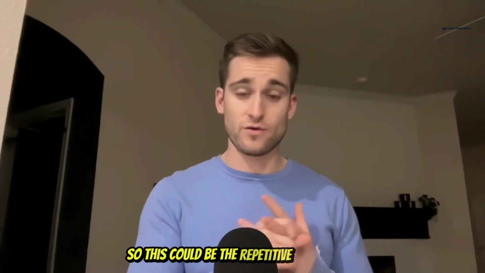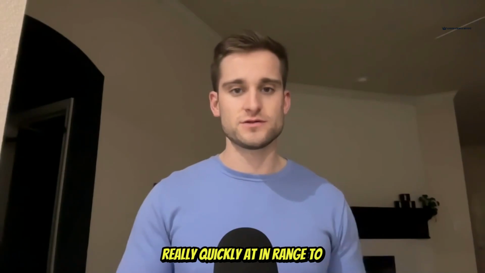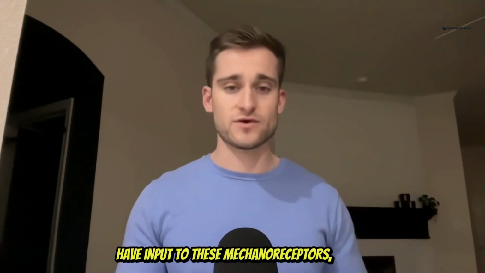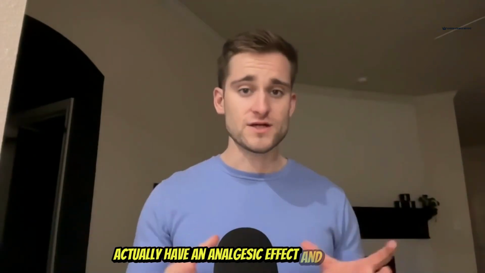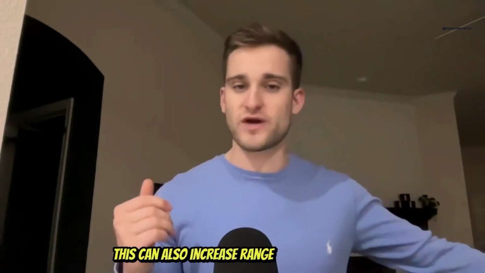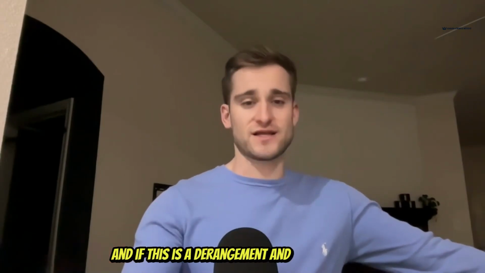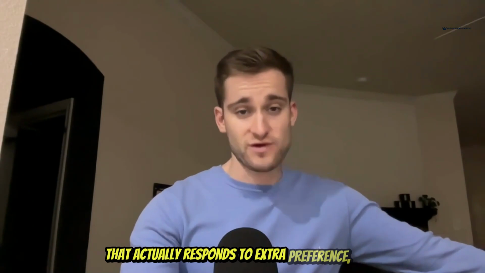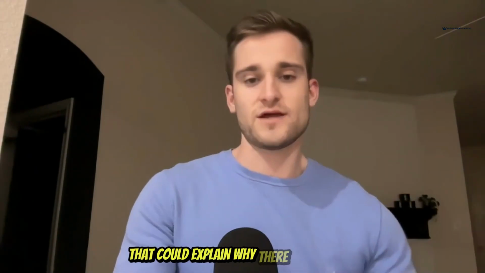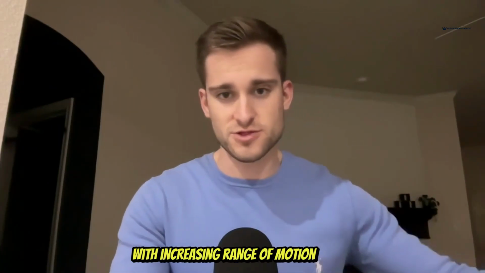So this could be the repetitive in-range loading where you're getting high volume, or this could be something like a chiropractic adjustment where you're getting that stimulus really quickly at end range to have input to these mechanoreceptors, which actually have an analgesic effect and can help the individual feel better. This can also increase range of motion at any restricted segments. And if this is a derangement classification that responds to directional preference, then that could explain why there's potential improvement with functional outcomes as well, with increasing range of motion there.